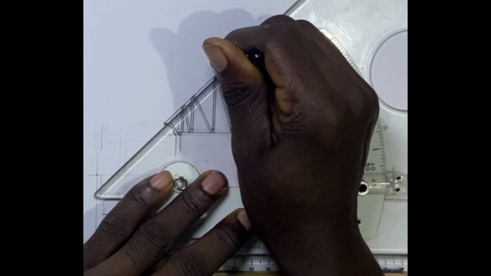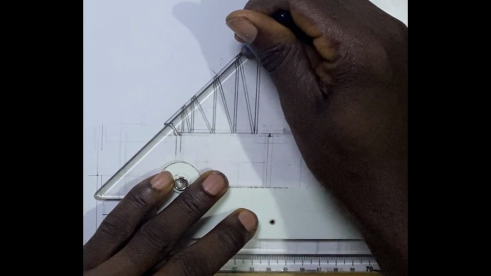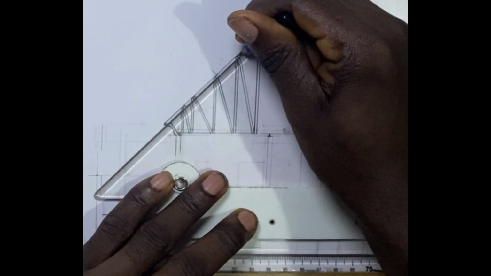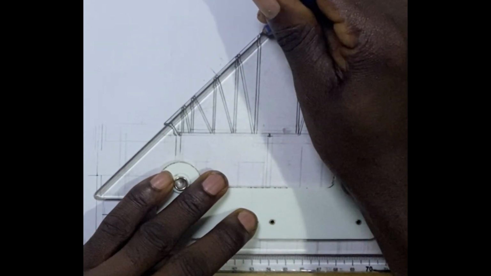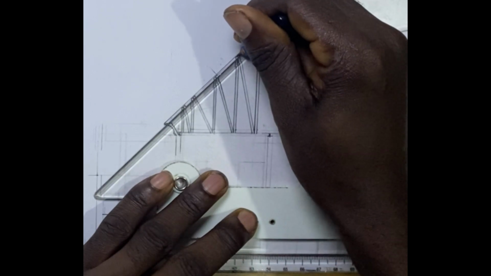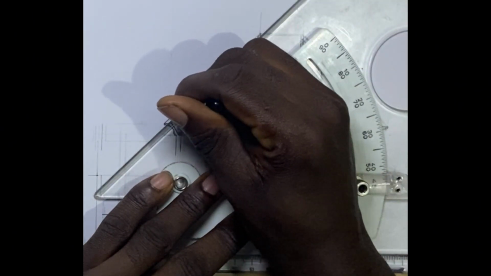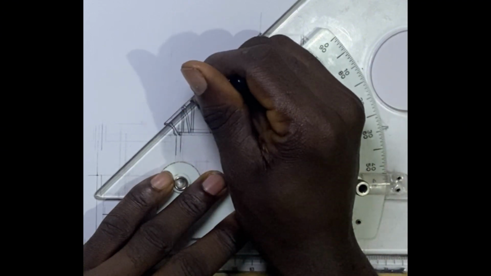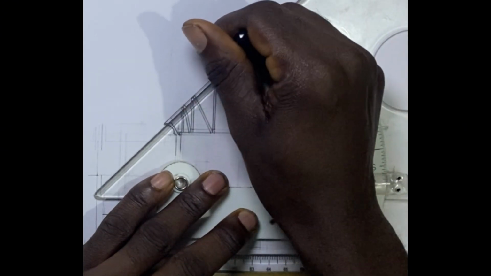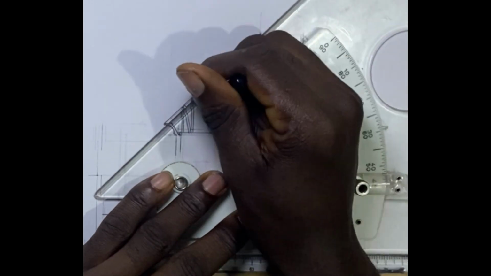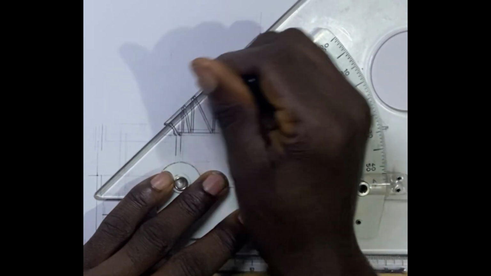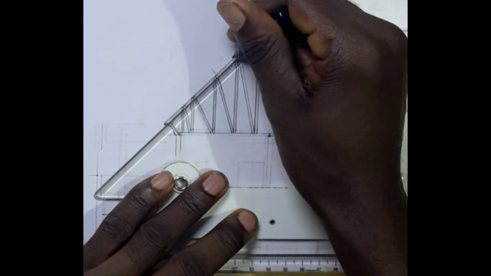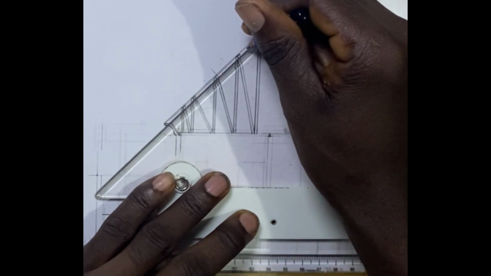You should pay attention to your graphics. Yes, the king post and the struts are nailed to the rafter. So you ensure they are thicker than the rafter, since the rafter will be behind it. The rafter will be just behind it, and you have to show that.